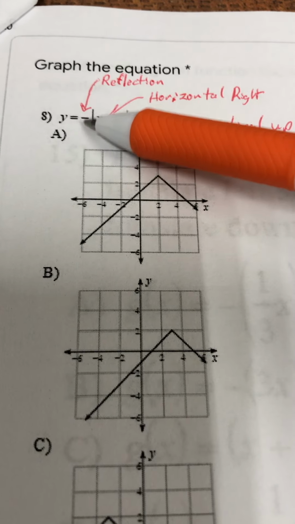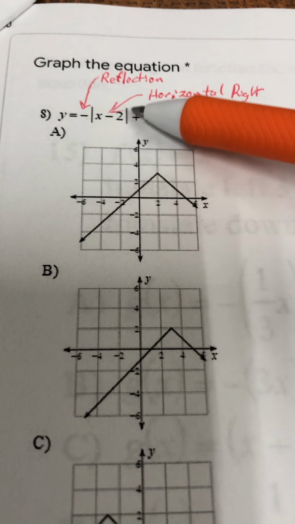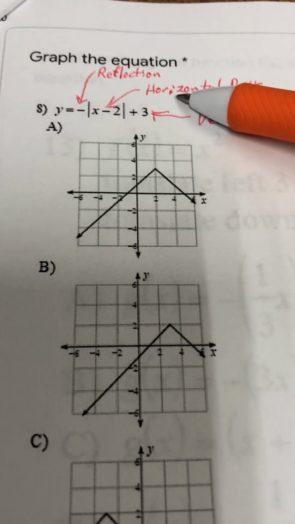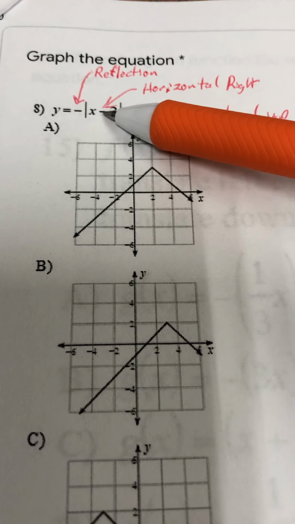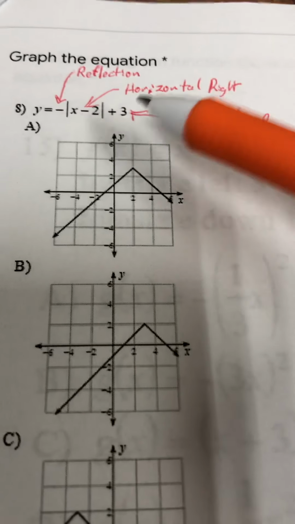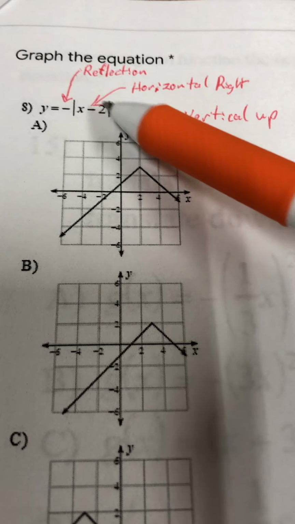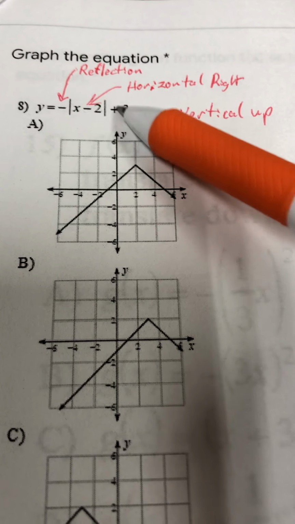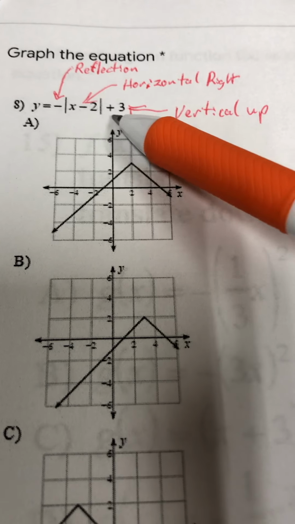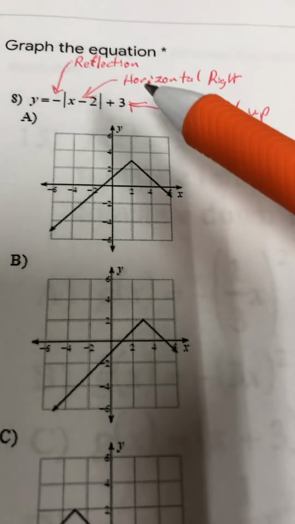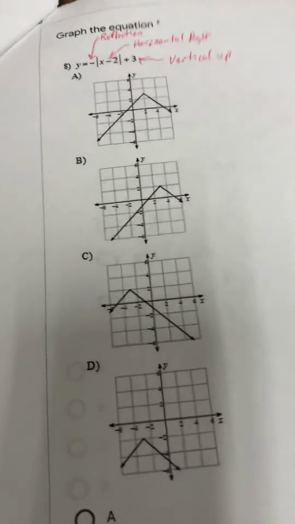We have a reflection here. Remember, when you have a negative in front of the absolute value bars or parentheses, it's going to be a reflection. Horizontal, and I kind of gave you a little bit too much information, said it was right. Yeah, it is right. And then vertical, when it's outside. So when it's inside, it's horizontal. When it's outside, when you have any information outside of the bars or parentheses, it's going to be vertical. And this one happens to be vertical up. Okay. So you're looking for those characteristics in your A, B, C, or D.